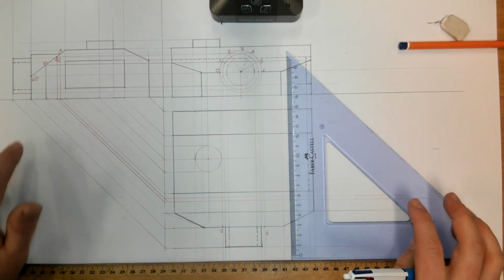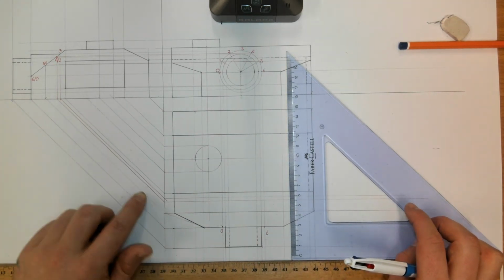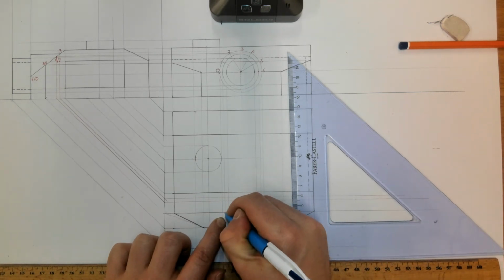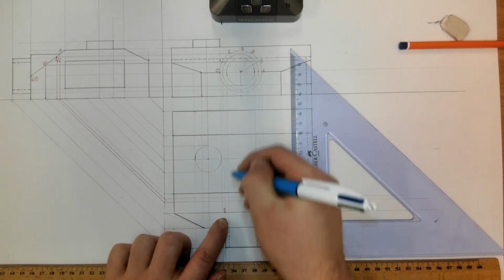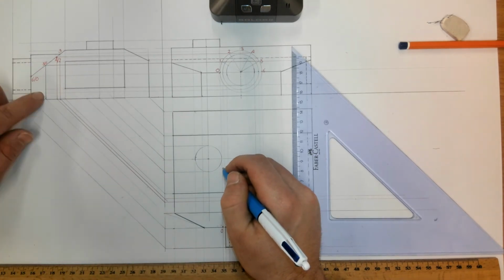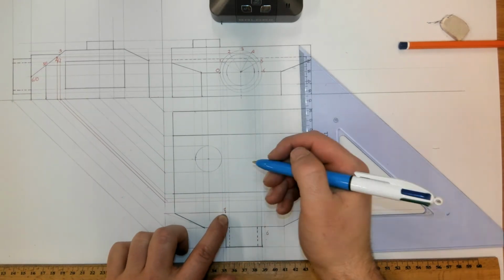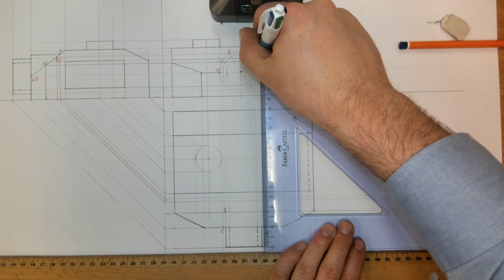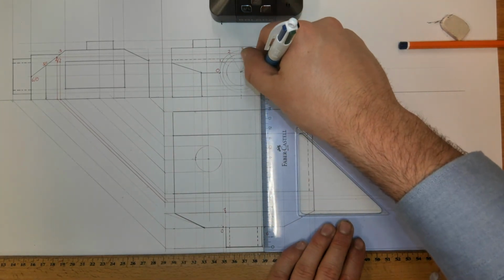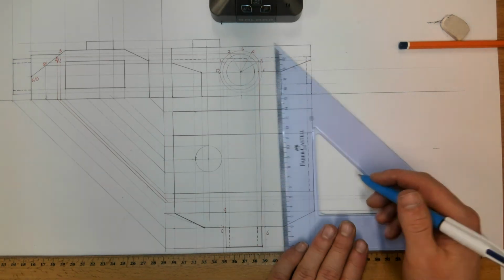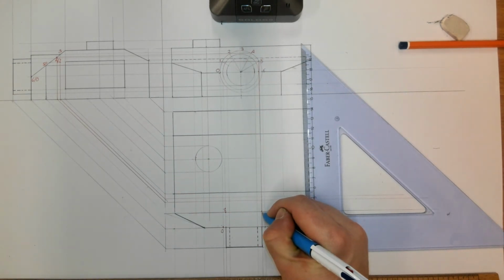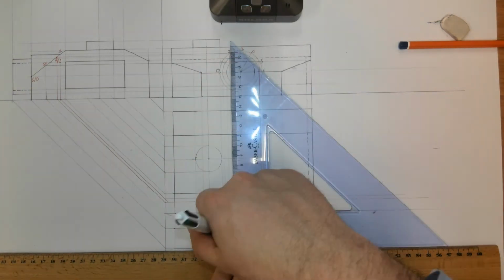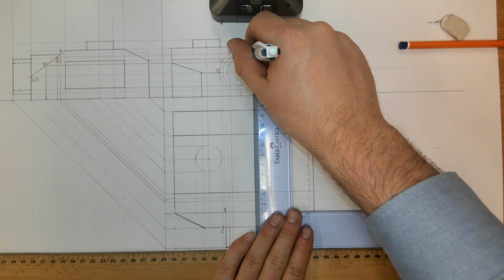All right, now 5 and 1 is going to be here. So this is 0.1, so 1 down, 45 degrees across, so that's 0.1. I need to bring 0.5 down here, so that's 0.5. Then 2 and 4 we're going to bring straight down.